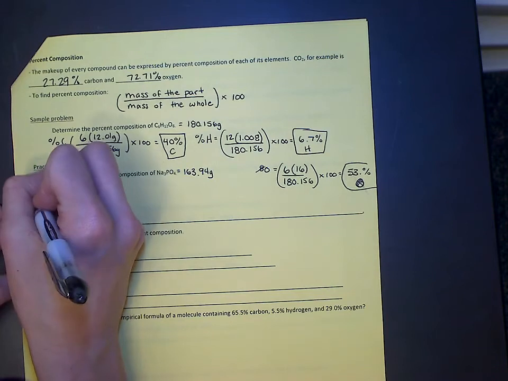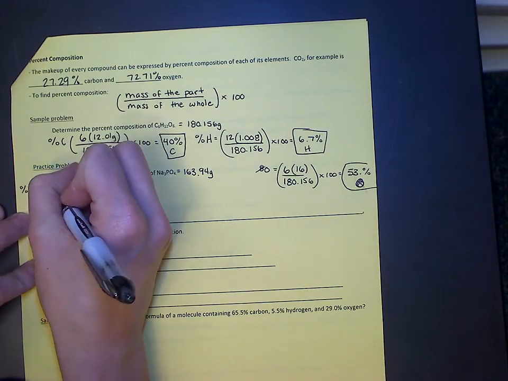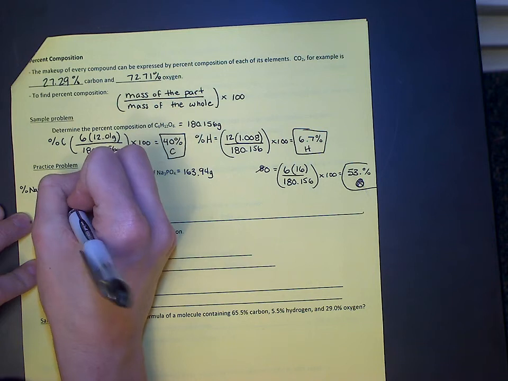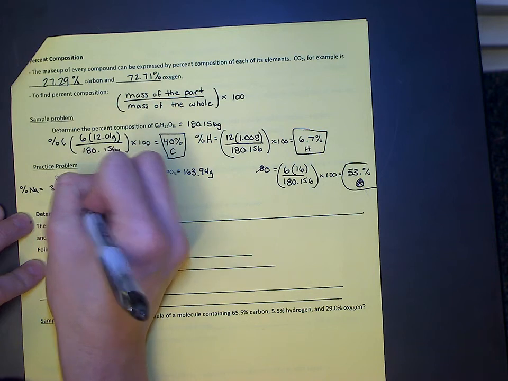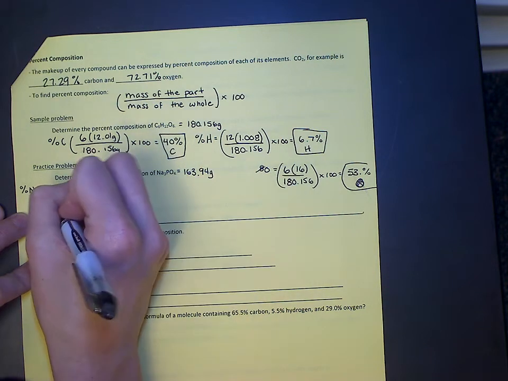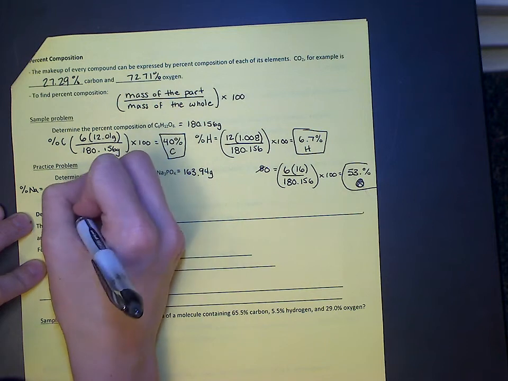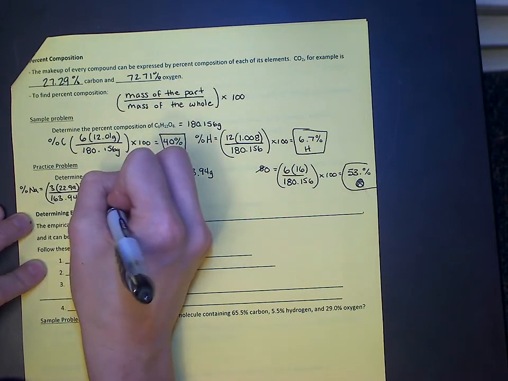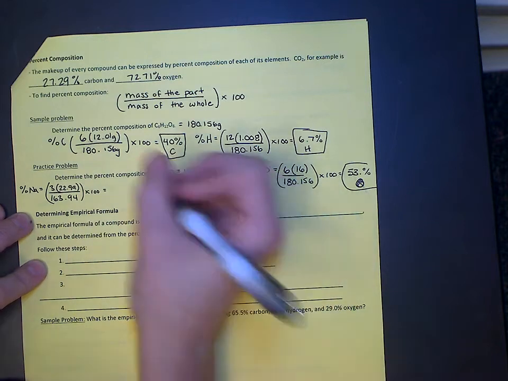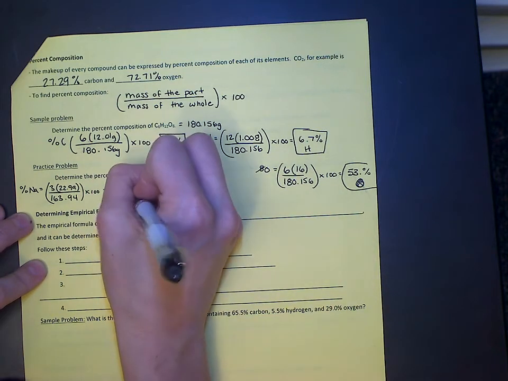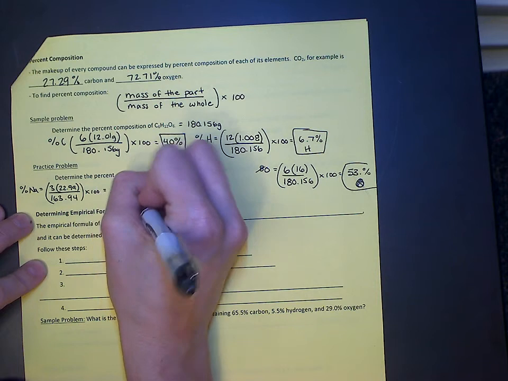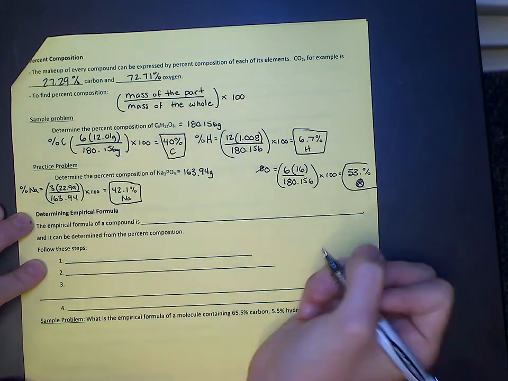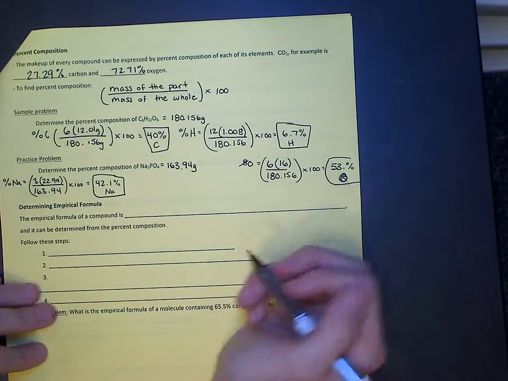For the percent of Na, I'll take 3 times the mass of Na, 22.99, divided by the mass of the whole, 163.94, multiply it by 100, and I'll get my percent of Na, which is 42.1% Na.